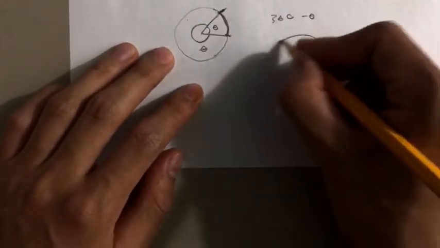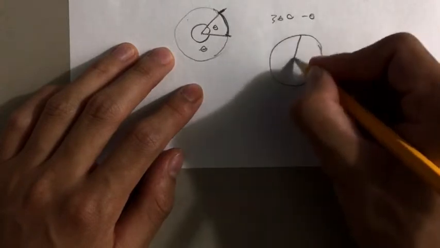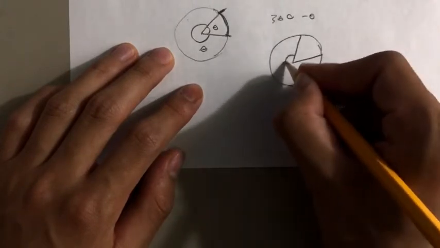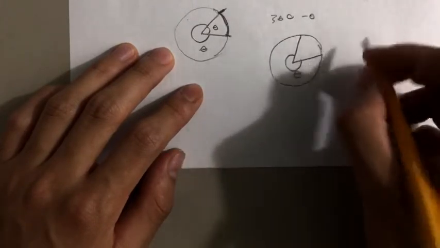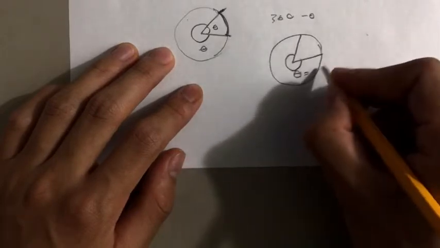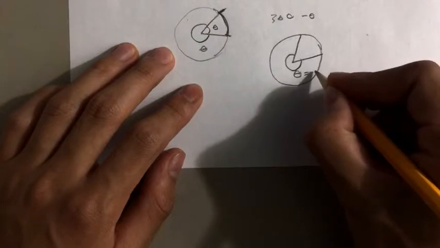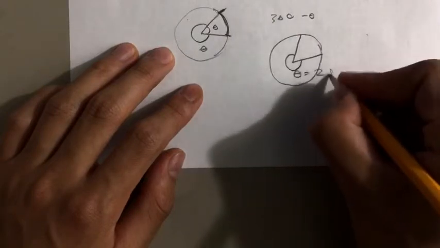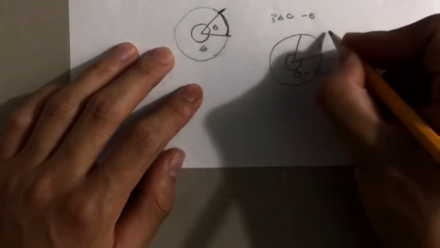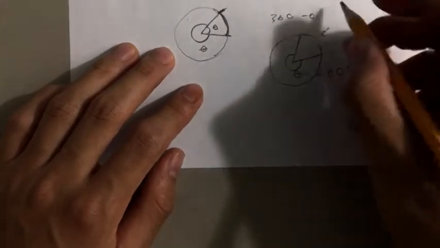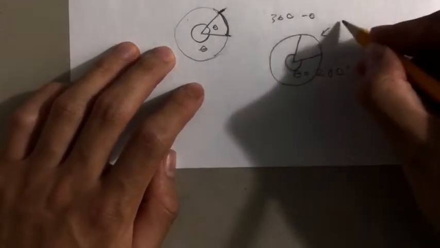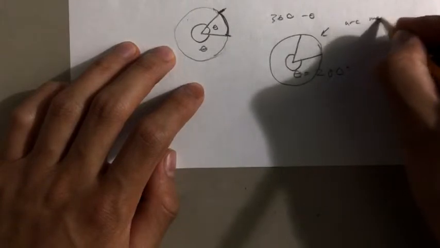So if we do a problem here, let's say this angle equals, let's say, 280 degrees. So what's the measure in degrees of this arc? What's the arc measure?